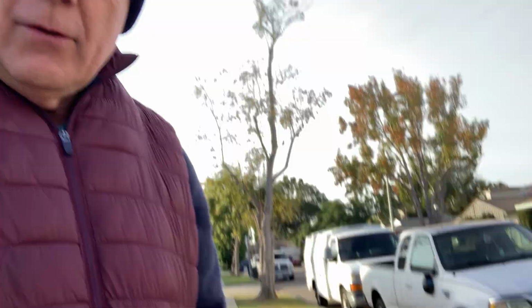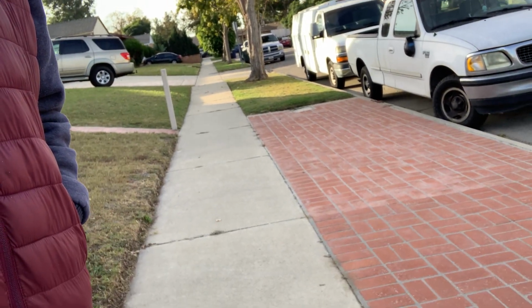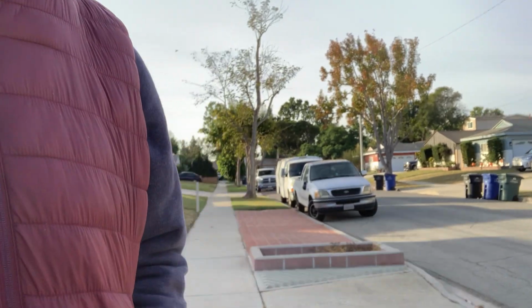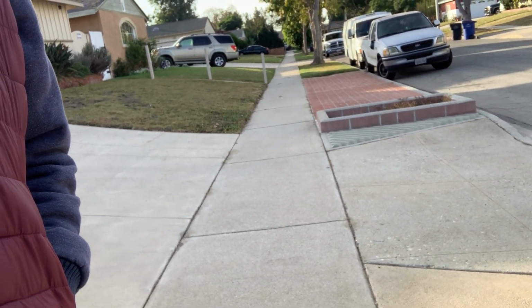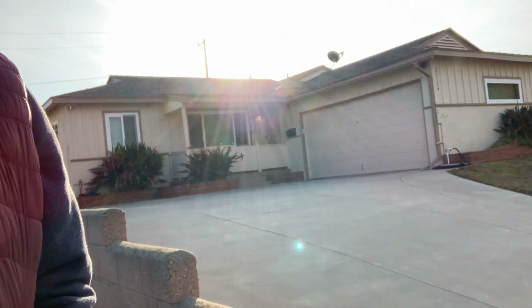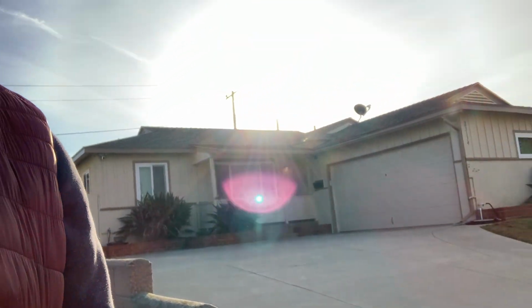But if you are looking at properties, you can come right here at the sidewalk, because that's public property. It's not private property. Or if you want, you can go on the street and look at the properties, take your pictures or whatever. But right here, remember, is the public property. Here, we're going to get into the private property.